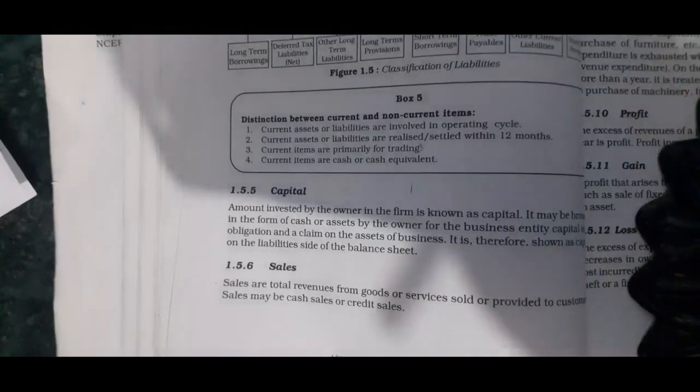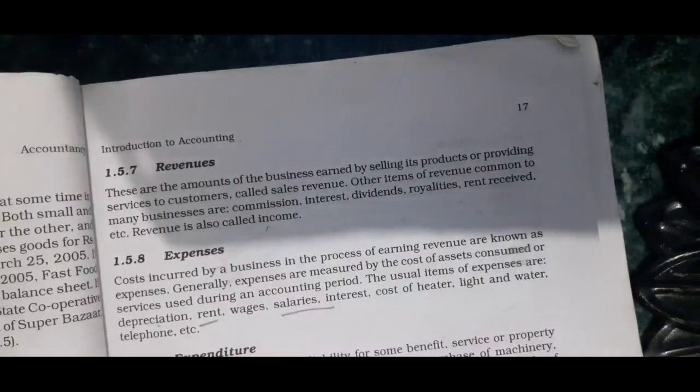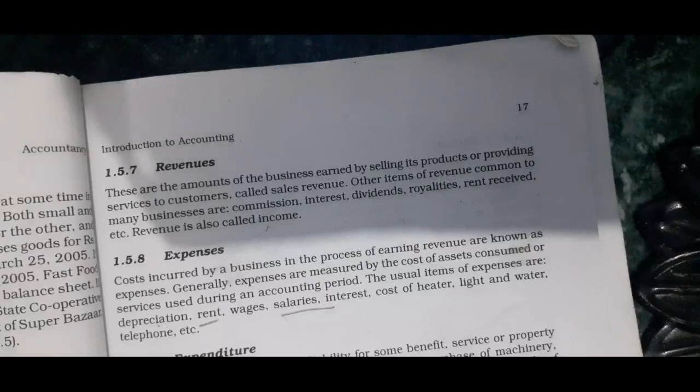Next is revenues. These are the amounts the business earned by selling its product or providing services to customers, called sales revenue. Amount received from the sale of goods is called revenue. Cost of goods sold is called expenses. Surplus of revenue over expenses is called income.